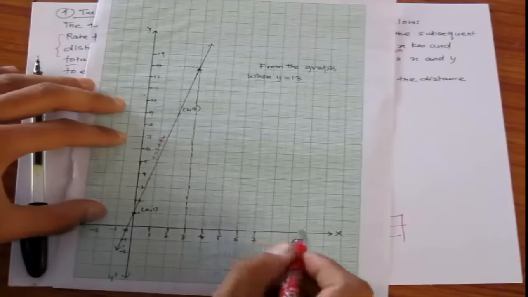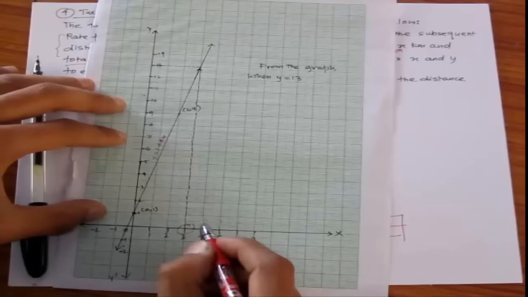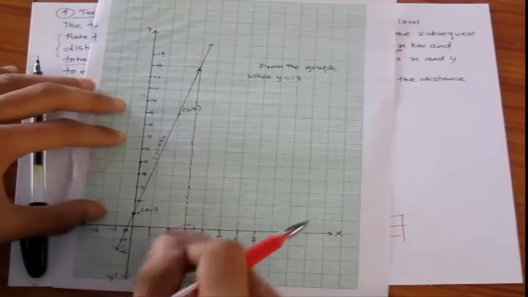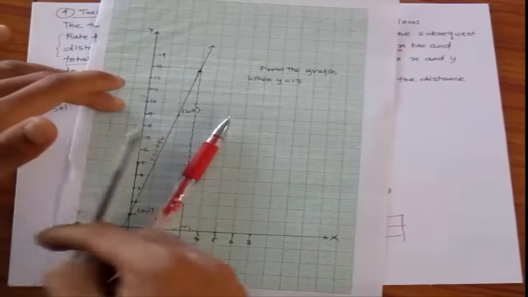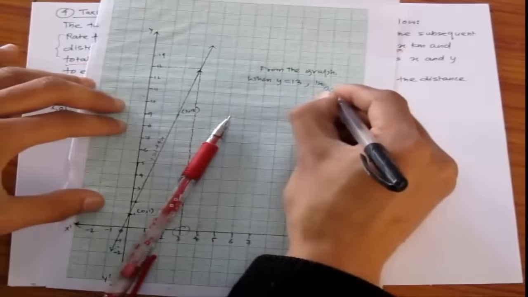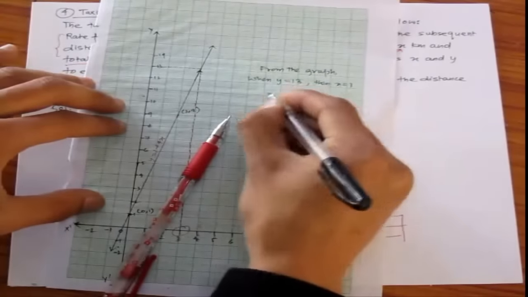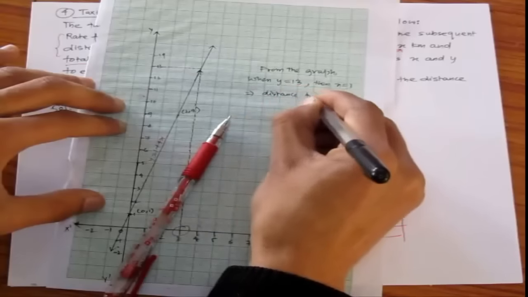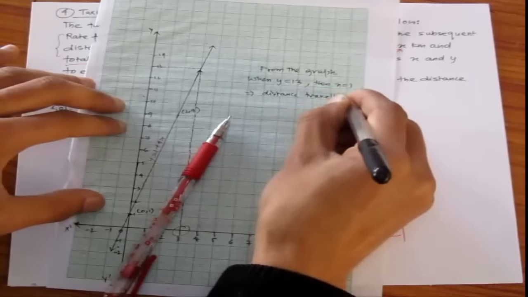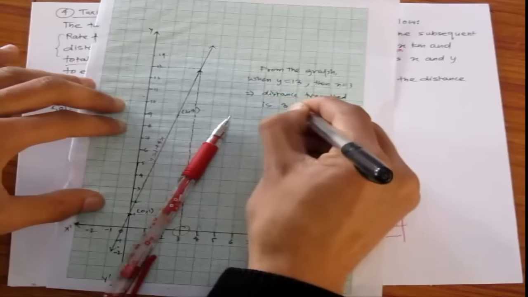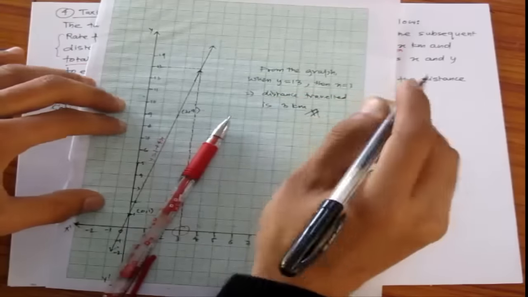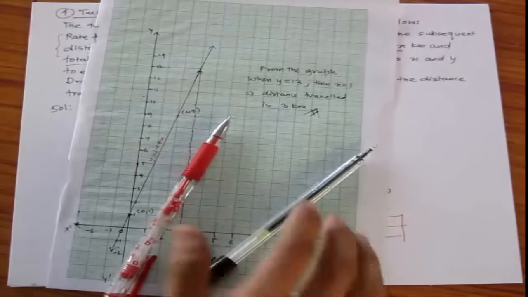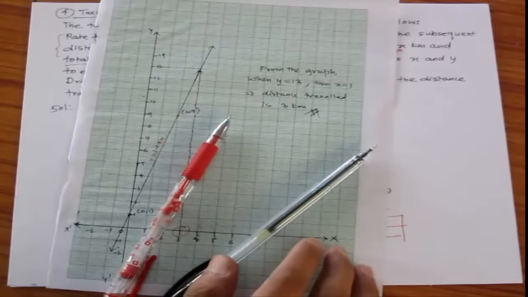It touches the x-axis at 3. So that means when y equals 13, x equals 3. So it implies the distance traveled is 3 kilometers. Finish. So this is how we plot a graph. Next we have another problem.